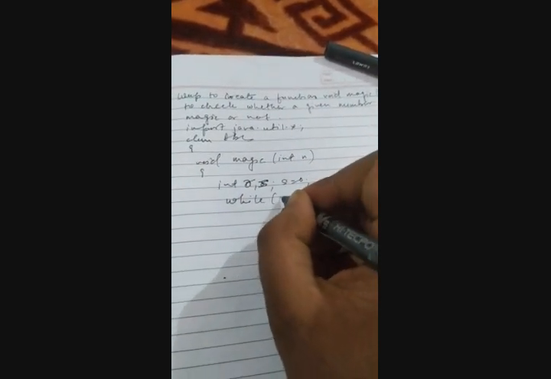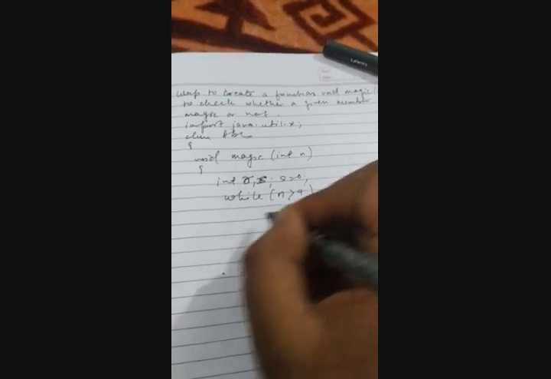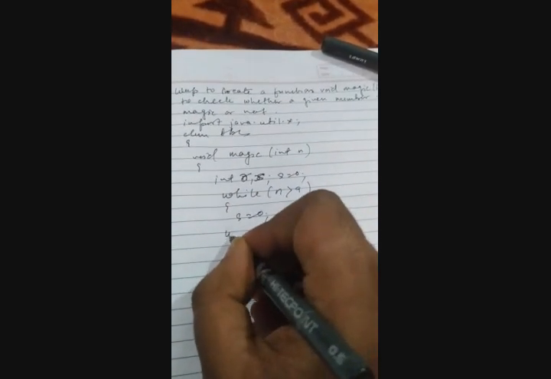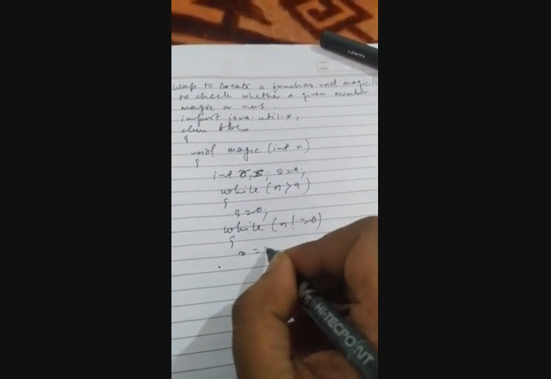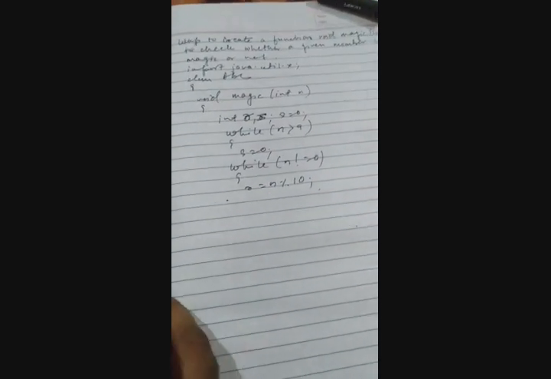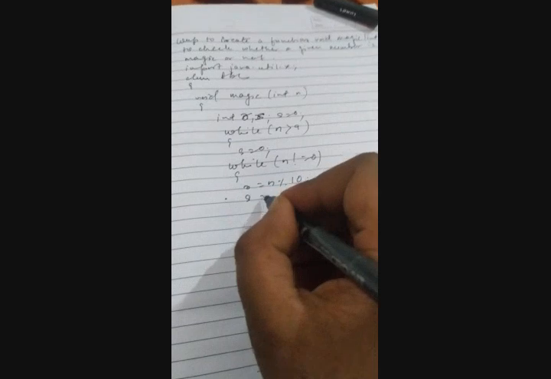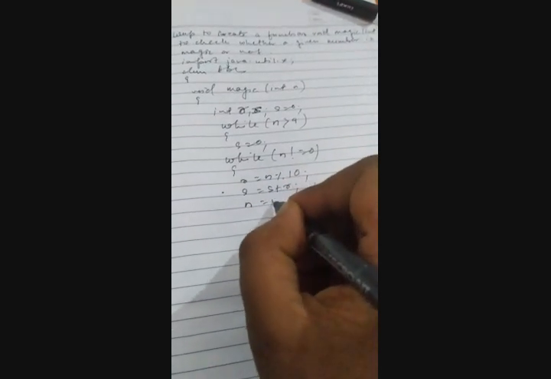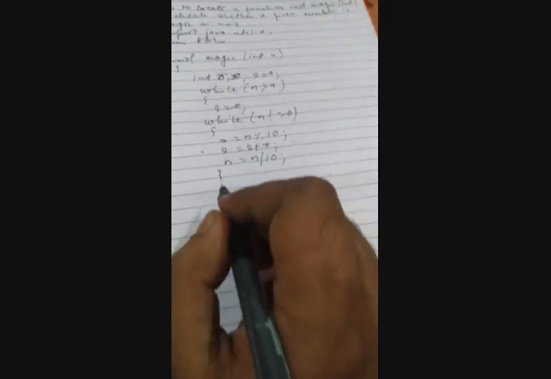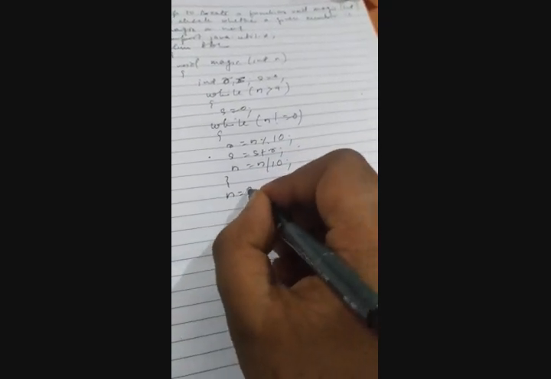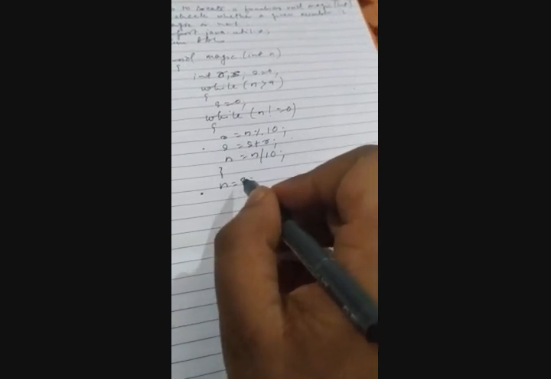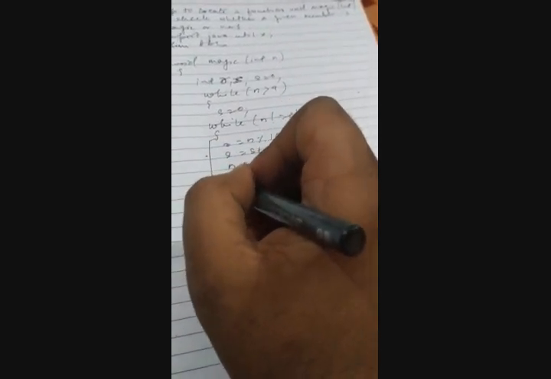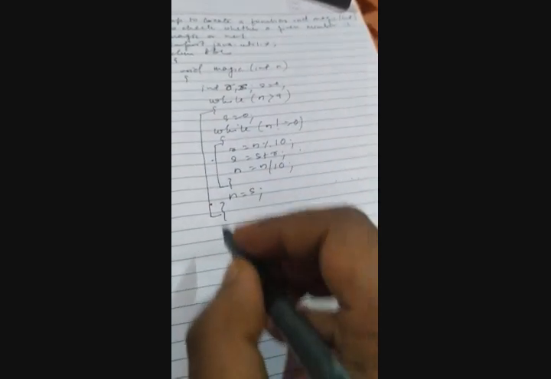While n is greater than 9, s equals 0, while n is not equal to 0, r equals n mod 10, s equals s plus r, n equals n slash 10, then n equals s, curly braces, the outer while. This is an inner while closing here. Now the outer while closing here.